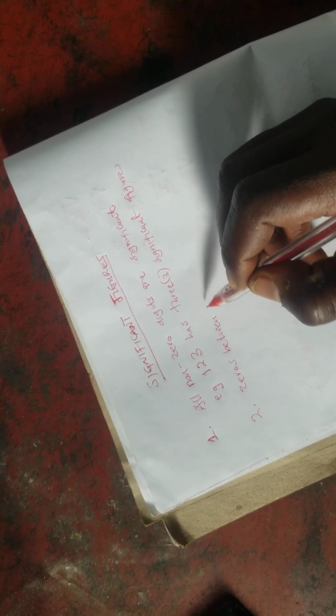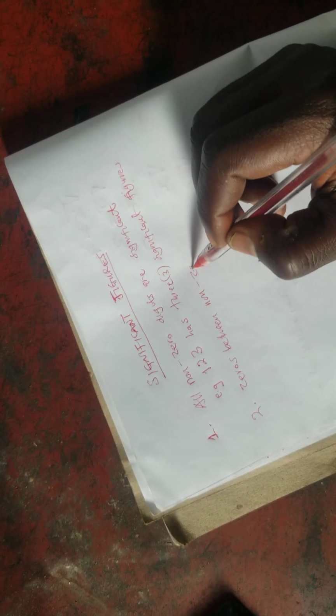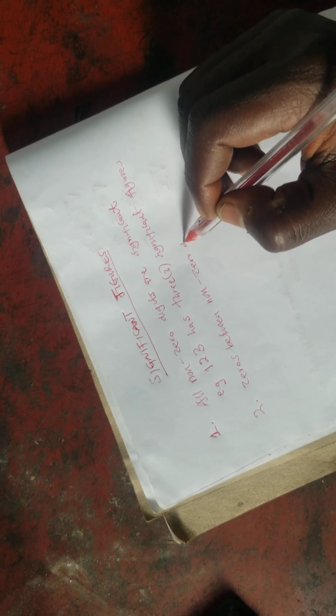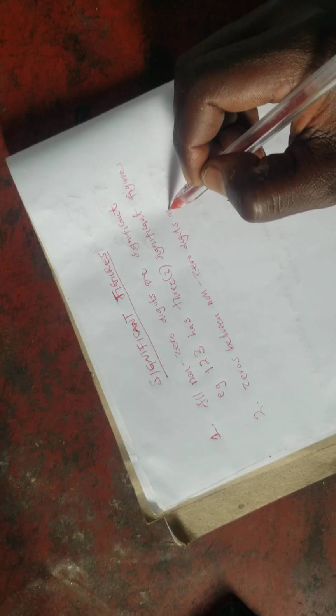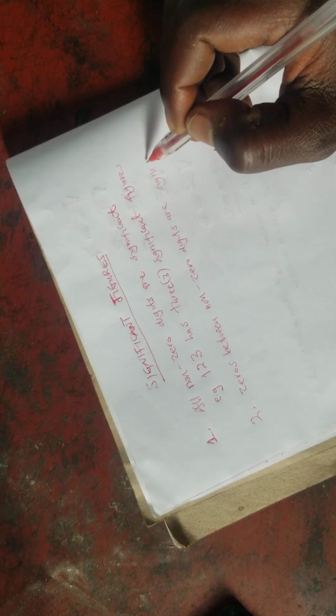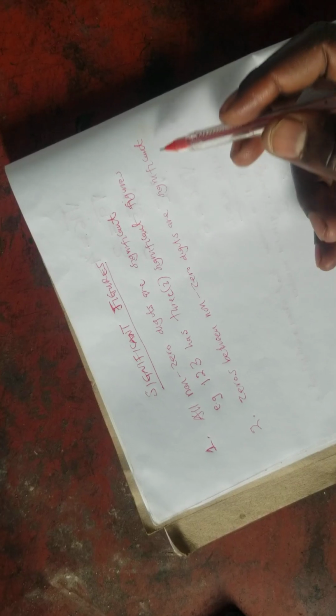Let's look at 2. Zeros between non-zero digits are significant. So zeros between non-zero digits are significant.